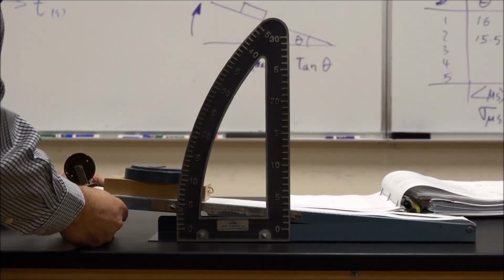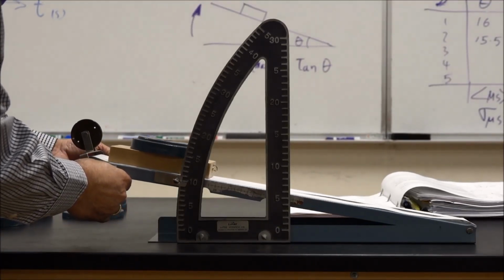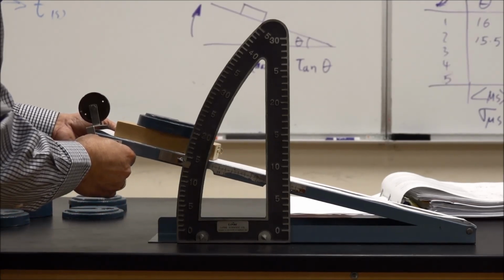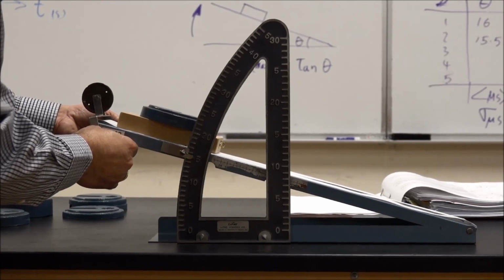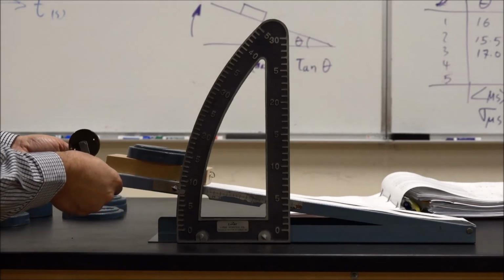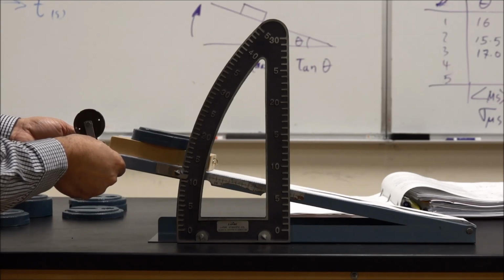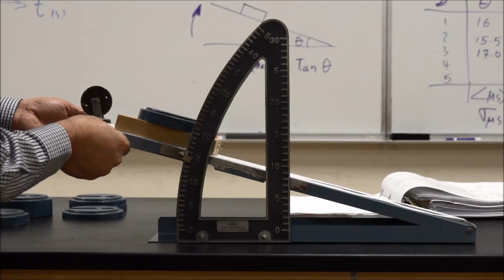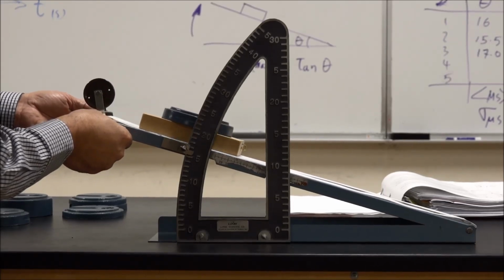It started moving at 16. All right, going up again: 11, 12, 13, 14, 15, 16, 17. All right, 5, 10, 11, 12, 13, 14, 15, 16, 16 and a half, 17.